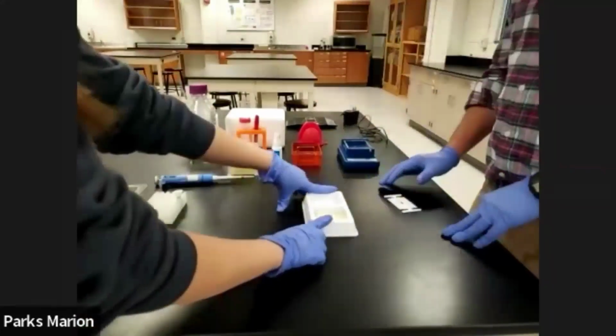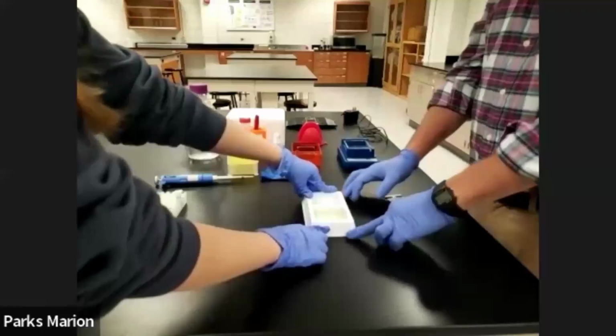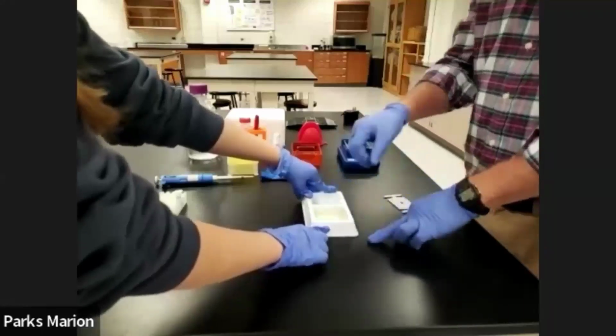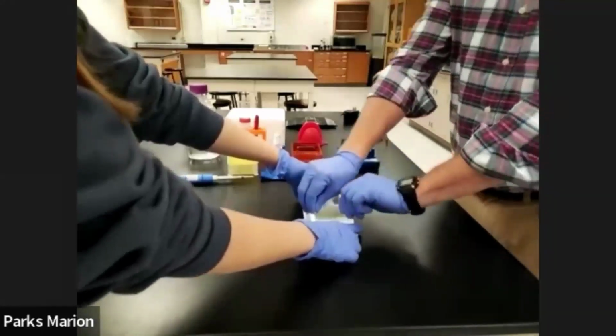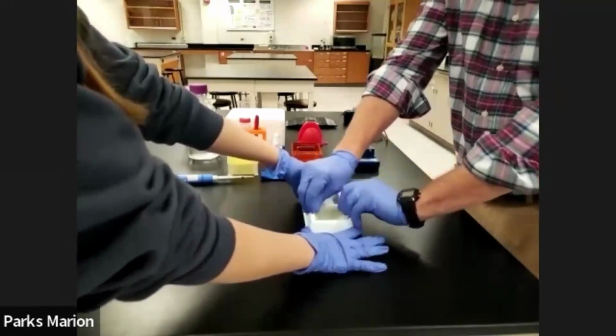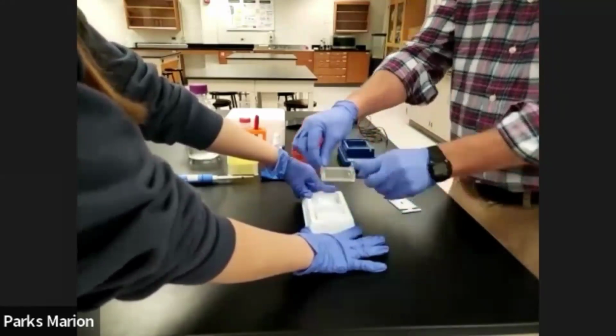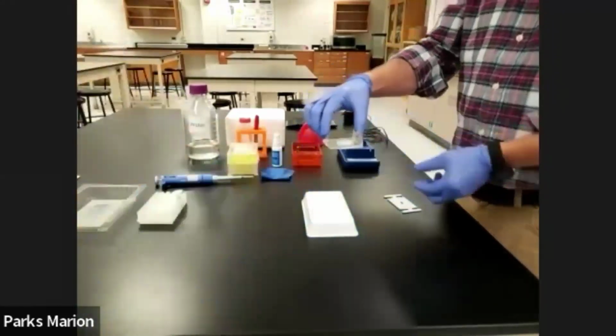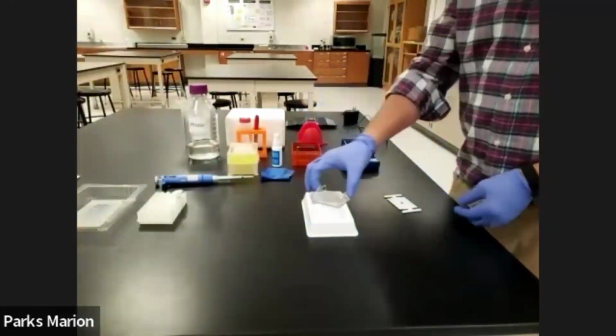Next, to pull out the tray, your teammate's going to stabilize the casting form, and you're going to reach in and pull straight up, like so. Now our gel is ready to go into our machine.